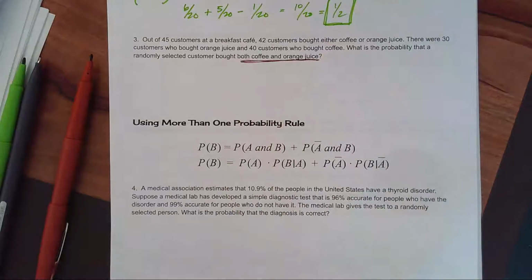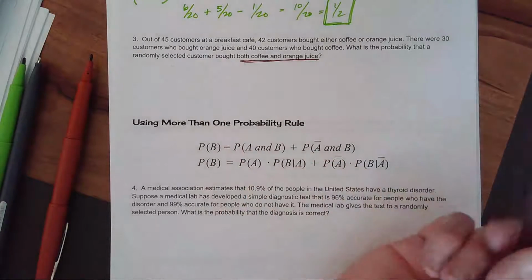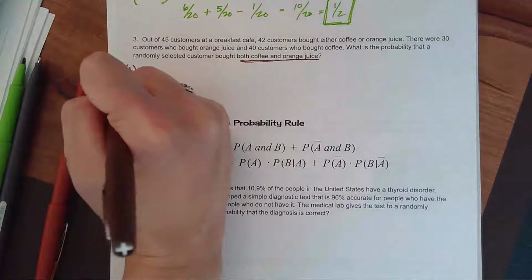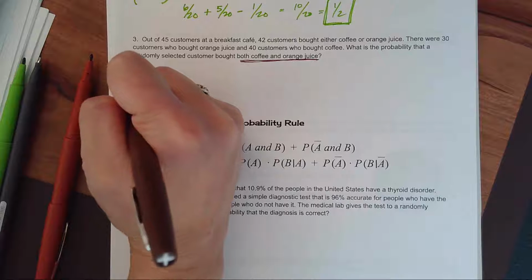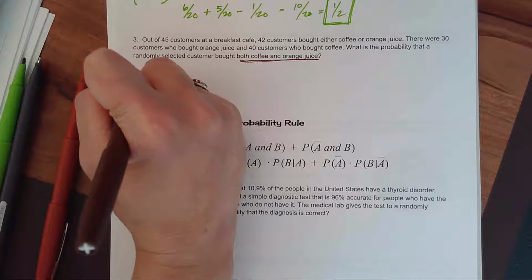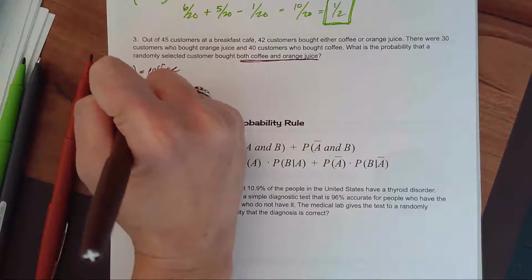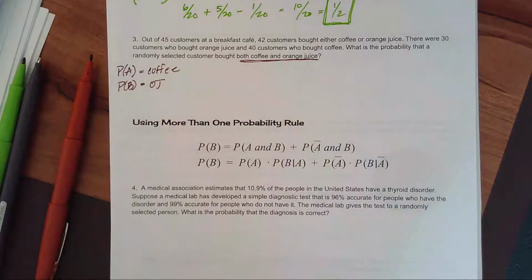So there is overlap here, because they already kind of told us there are people who bought both. If we're going to label our scenarios, the probability of A is the probability of getting coffee, and the probability of B will represent the probability of getting orange juice. So those are two separate events, right?